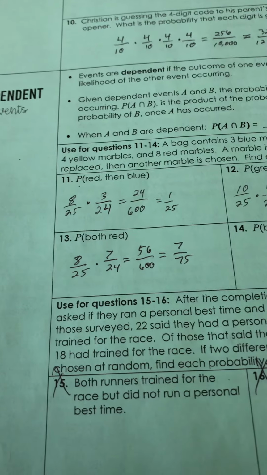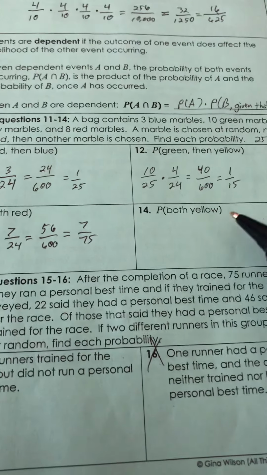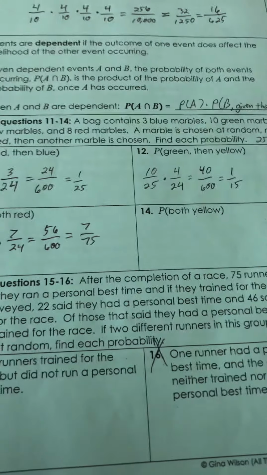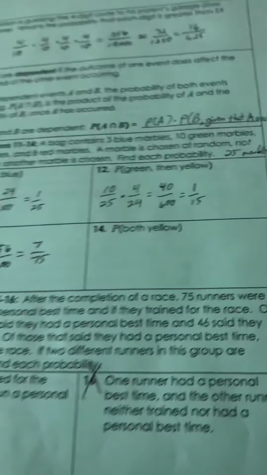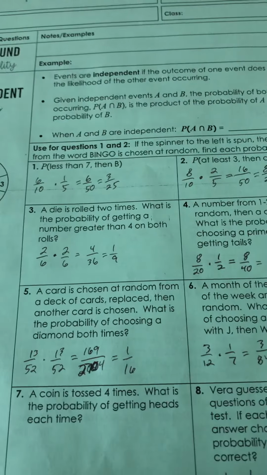You're going to do the same thing with yellow, but for yellow you're going to use the number 4. So it's going to be 4 and 3. 4 over 25 times 3 over 24. All right. Hopefully that helped you guys with the independent and dependent events, and good luck with the few that you have to do on your own.